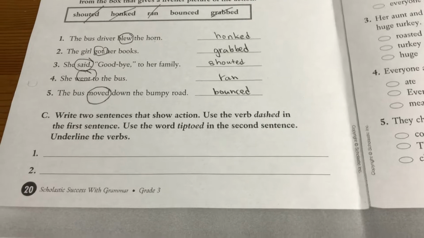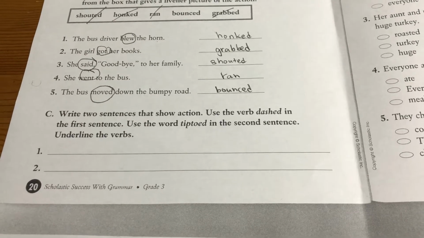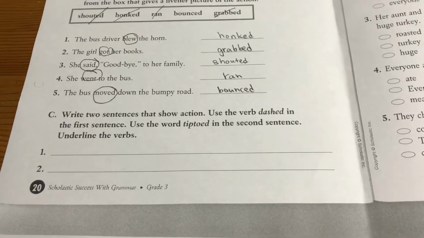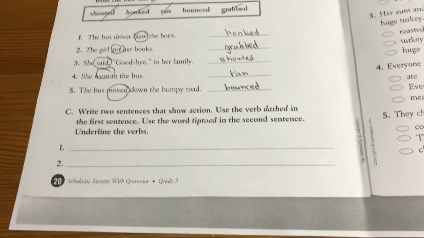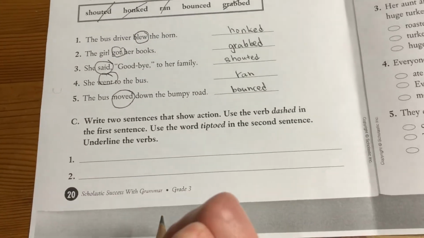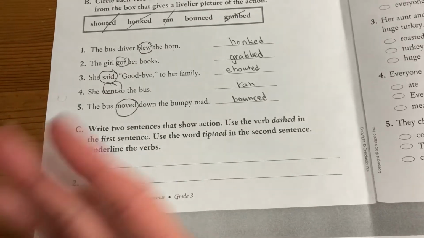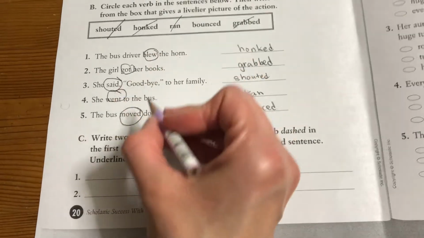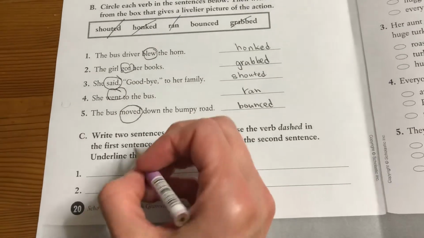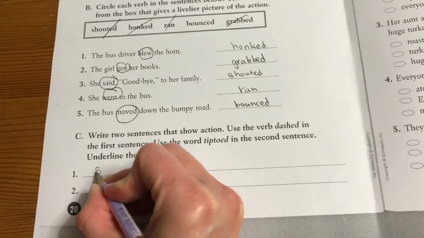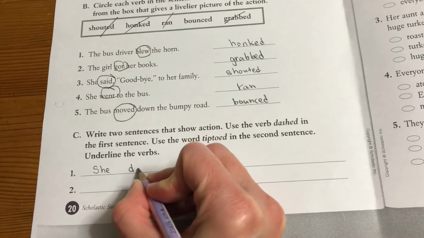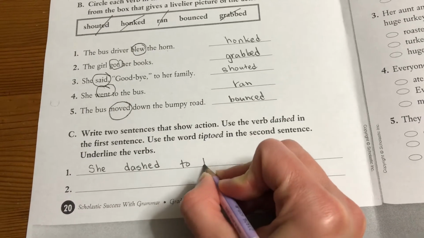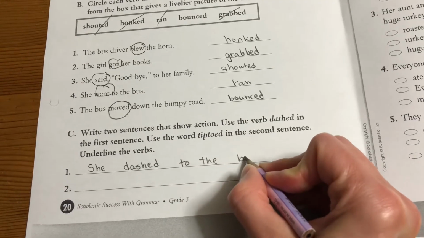Now, write two sentences that show action. Use the verb dash in the first sentence. Use the word tiptoe in the second sentence. Underline the verbs. Now, I'm going to write two sentences, but I want you to change your sentences to be something else, okay? Now, we can do it sort of like the girl with the bus. So maybe she dashed to the bus.